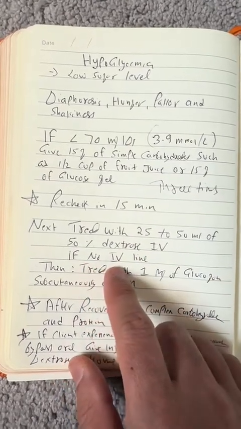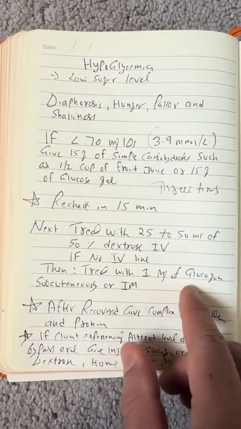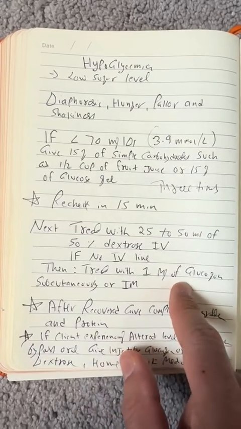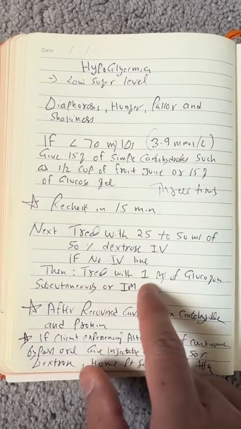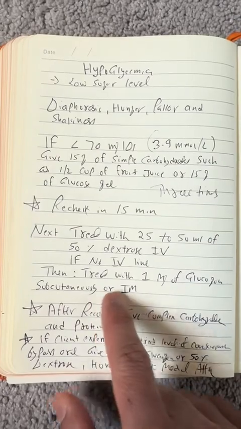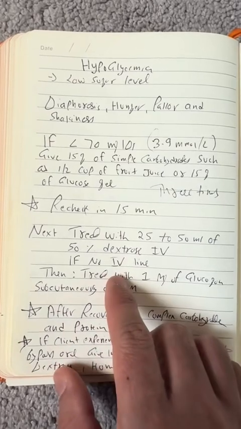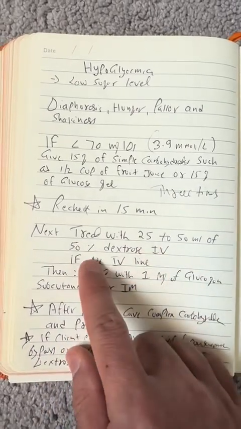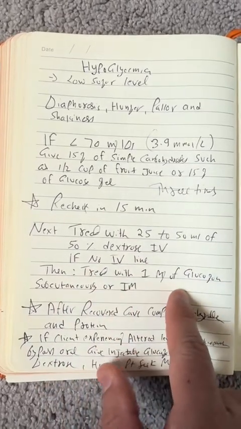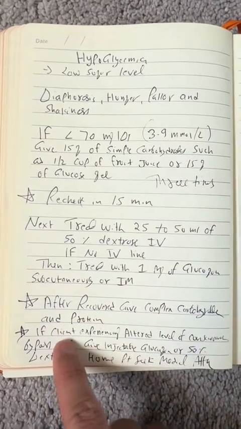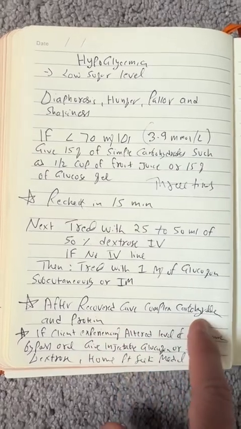If there is no IV line or equipment available, then treat with 1 milligram of glucagon. That's a glucagon IM shot or sub-Q shot that you can give. Treat with 1 milligram of glucagon sub-Q or intramuscular shot if there is no IV line present. If an IV line is present, then treat with 25 to 50 ml of 50% dextrose. But if no IV line, then treat with 1 milligram of glucagon sub-Q or IM. After the patient recovers, once his numbers go up, then give complex carbohydrate and protein.